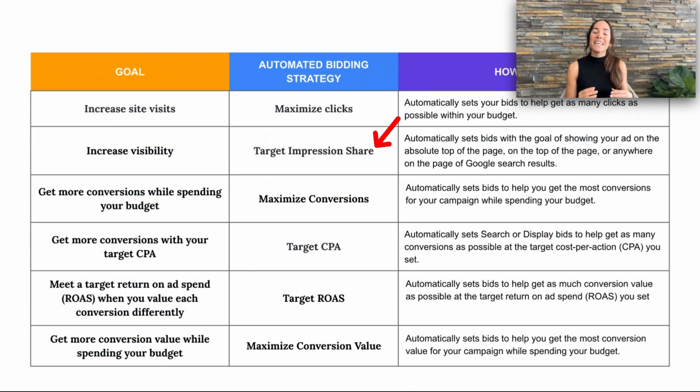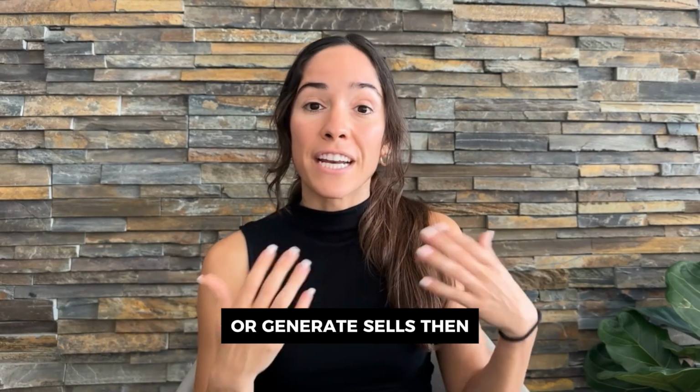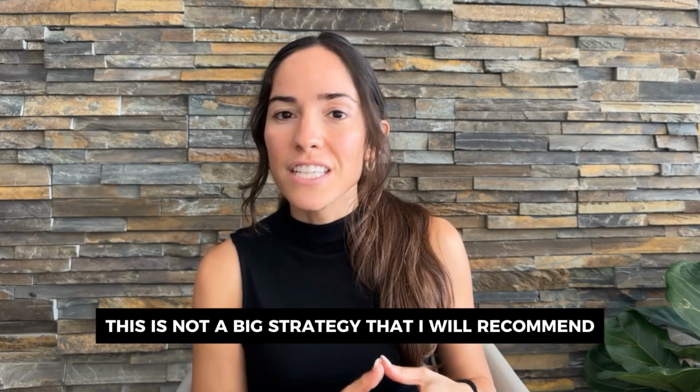The second bid strategy here is target impression share, and it's all about visibility. You are telling Google to modify your bids to get you on the absolute top of the page, the top of the page, or anywhere on the page. So this is common among certain industries where businesses want to really protect the market share for specific keywords, specifically their brand terms. Now, it's actually quite costly and it's not a performance strategy, meaning it only focuses on getting you on the page, but it's not really optimizing for any type of conversion. So if you are a business trying to generate leads or generate sales, then this is not a bid strategy that I would recommend for you.